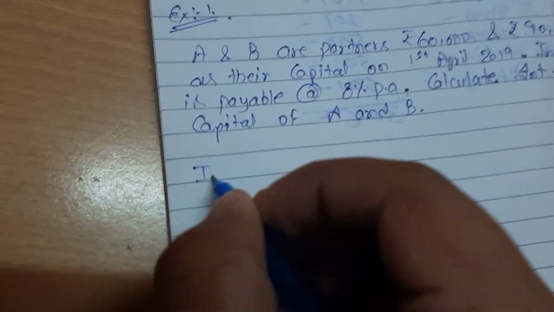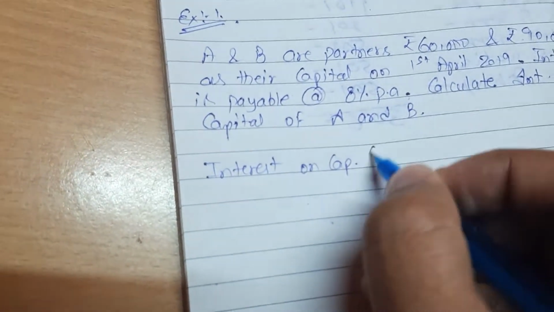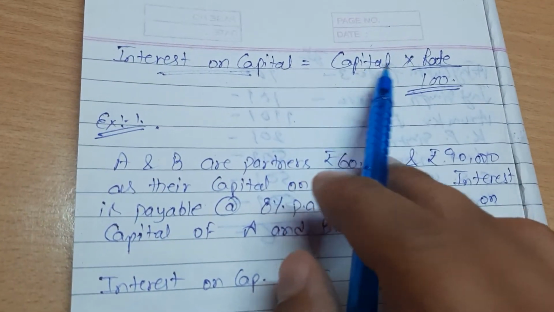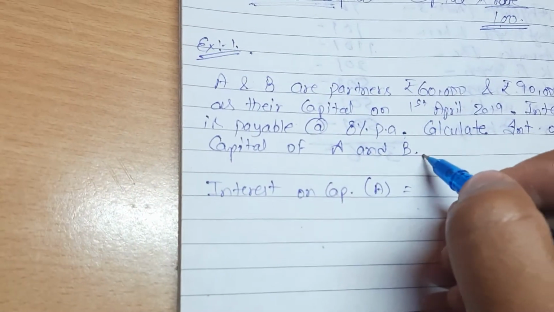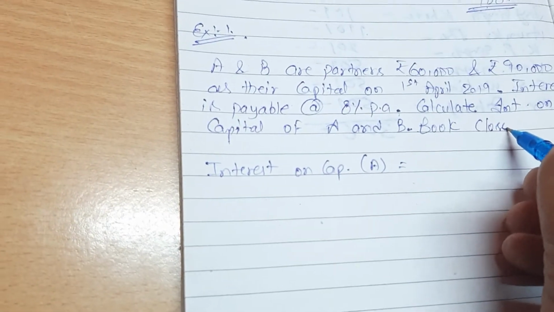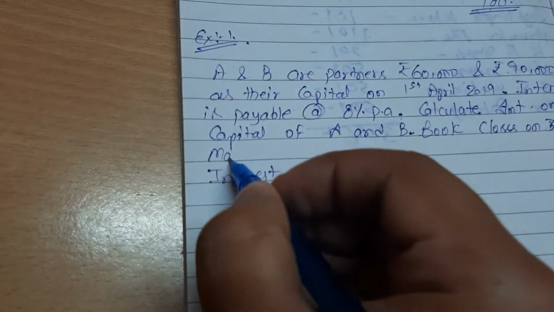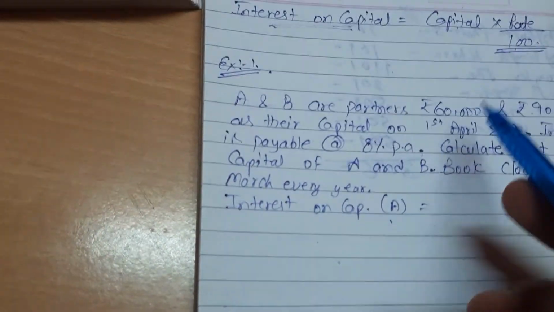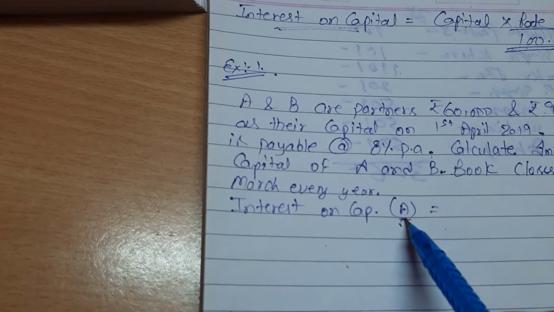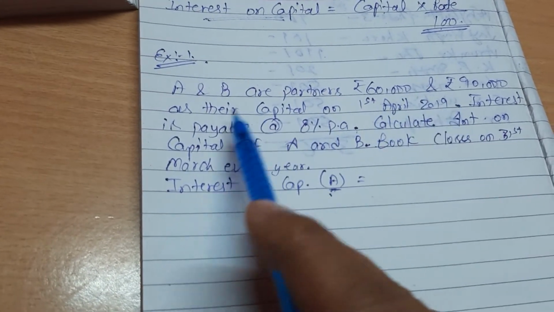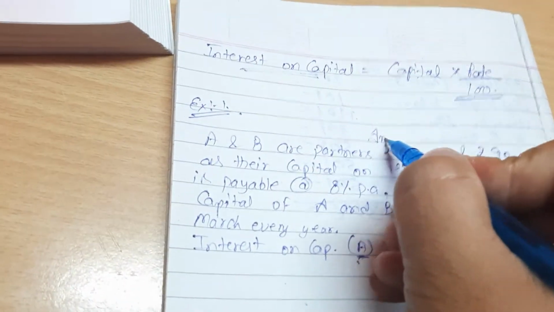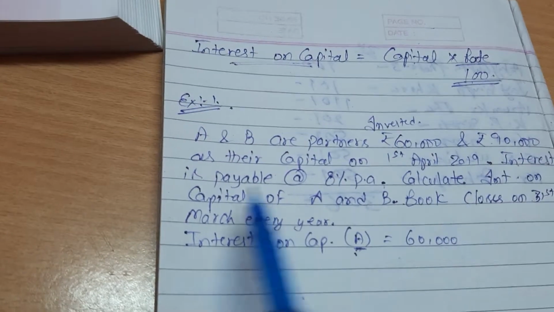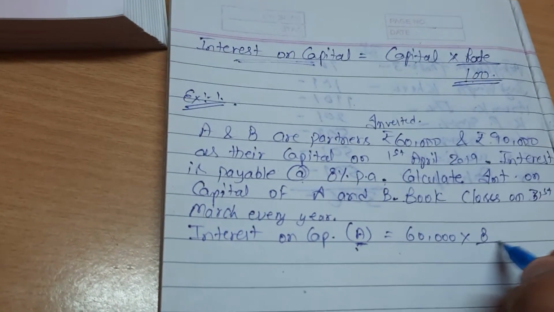So what you have to do in this case, interest on capital of A, we are going to calculate interest on capital of A. What I told you earlier, for interest on capital we have to take capital into rate upon 100. And one thing is also, books close on 31st March every year. So write down the amount of capital. A and B are partners, rupees 60,000 and 90,000 invested as their capital. So capital of A is 60,000 into rate upon 100. Interest is payable at the rate 8%, so rate of interest is 8% per annum.